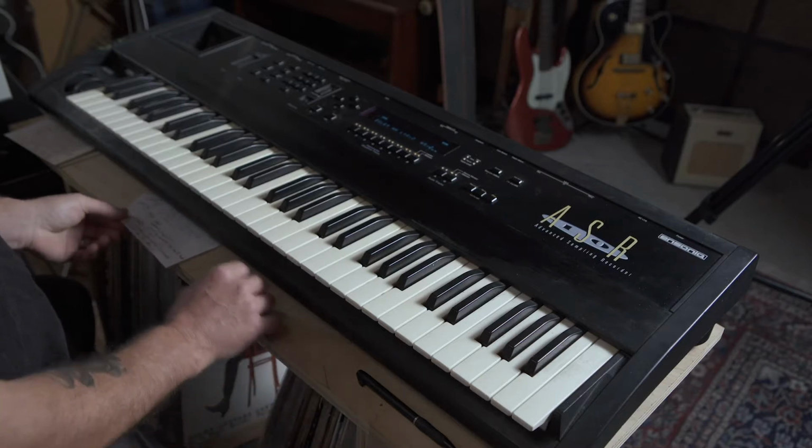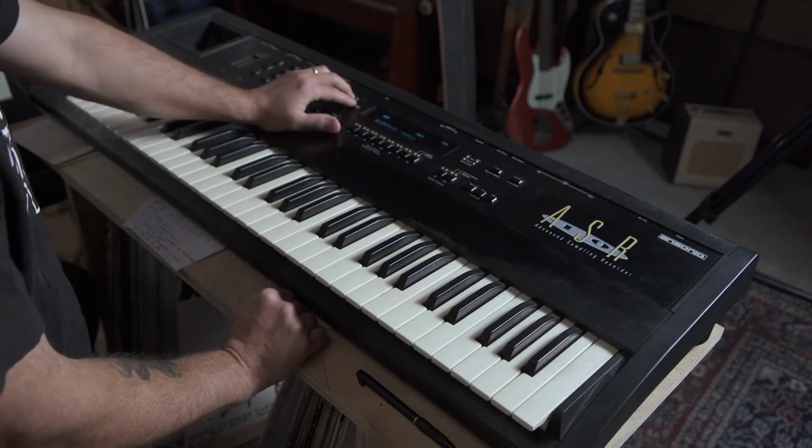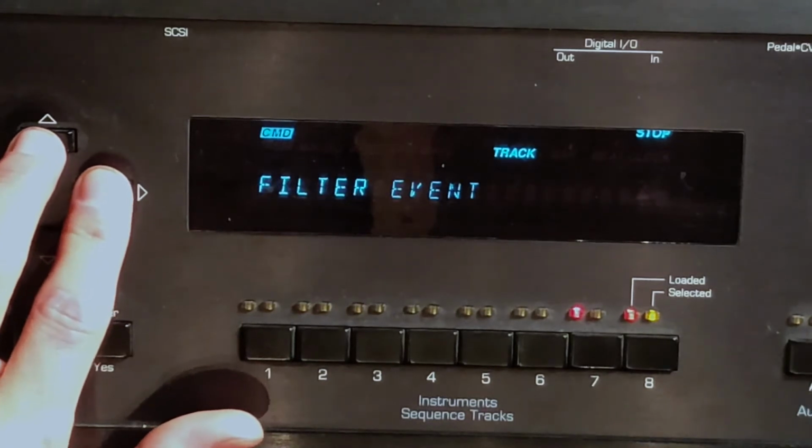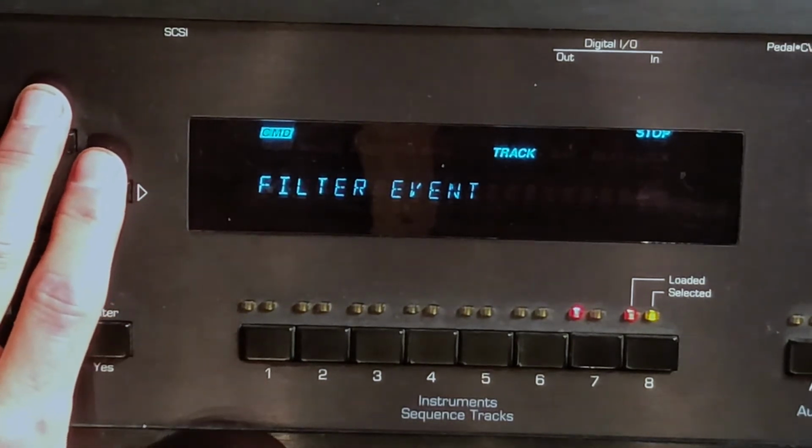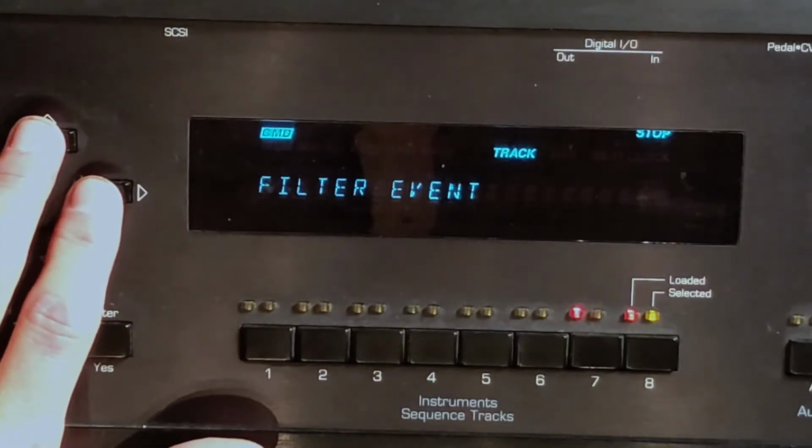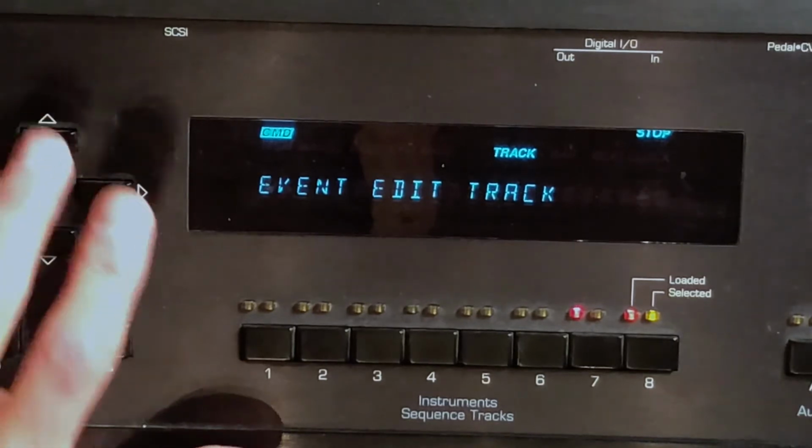Where you find it, first of all, is, I think, in command track. So you run through this. There's filter event, which is kind of like step sequencing because it lets you filter things out. You can take keys out. You could take other modulations out, like the pitch or mod. You can remove things. But when you go one over, or event, edit, track. So that doesn't sound like step, but that's what it is. It's event, edit, track.